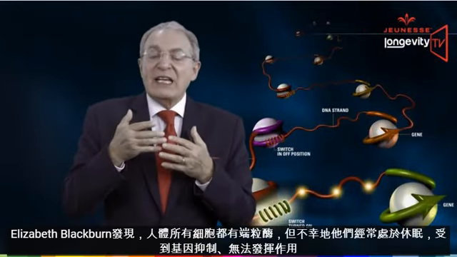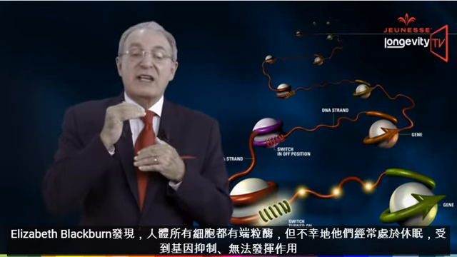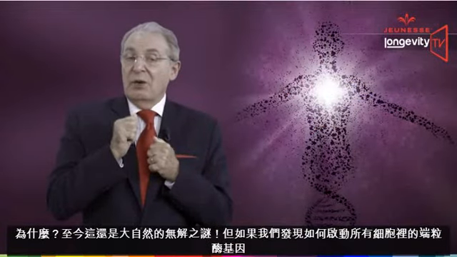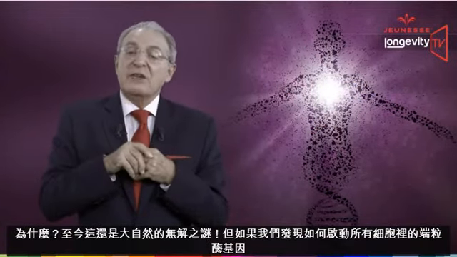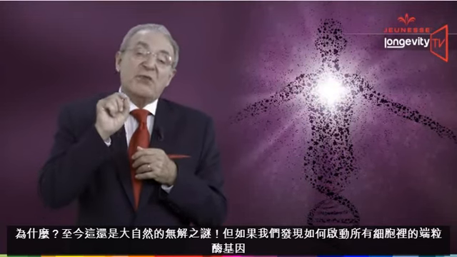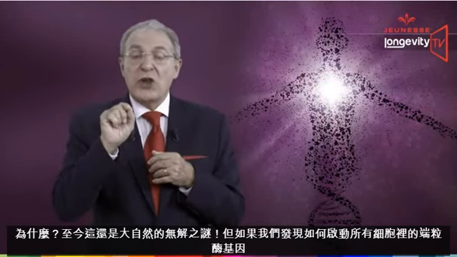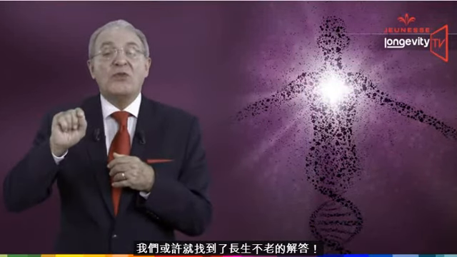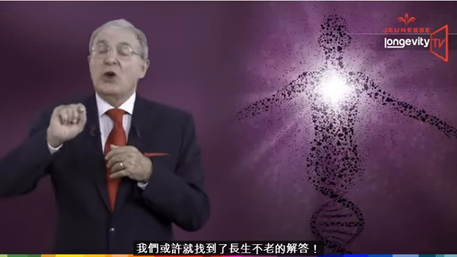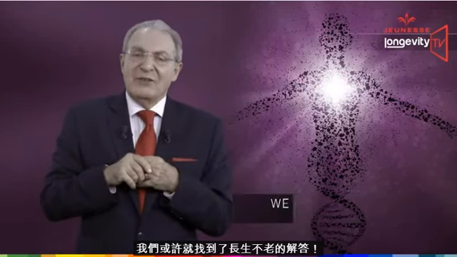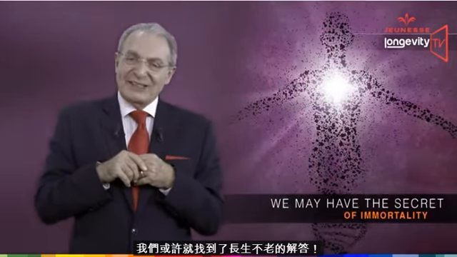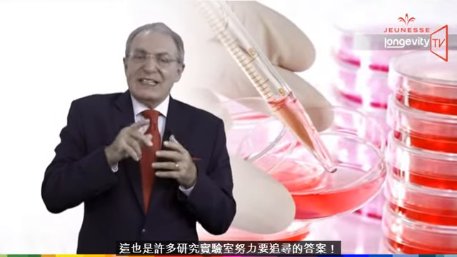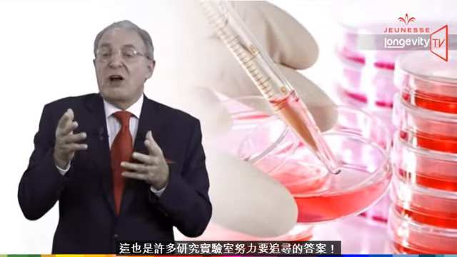So why is it not the same in all the other cells? Elizabeth Blackburn found out that all our cells possess telomerase, but unfortunately it is in a sleeping state. Their gene is repressing them from working. Why? Well, it's still a secret that nature is keeping. But if we discover how to turn the telomerase gene from off to on in all our cells, we may have the secret of immortality. And this is why many research labs are trying to discover it.